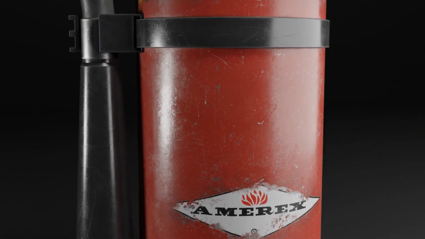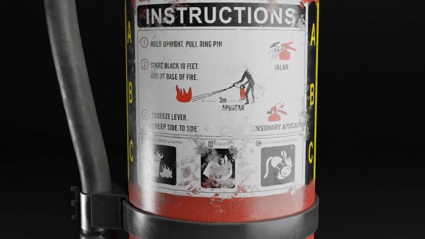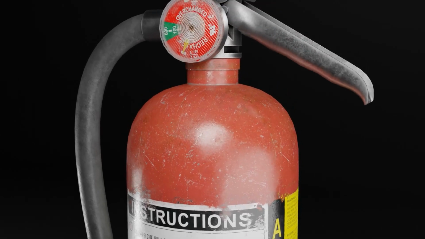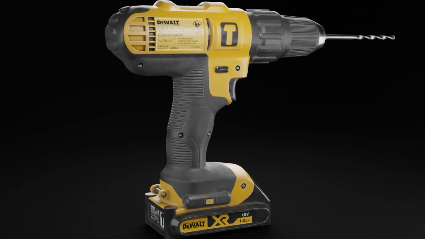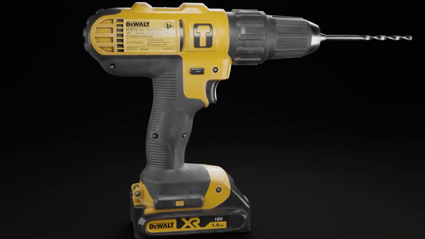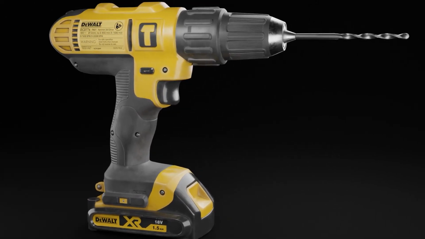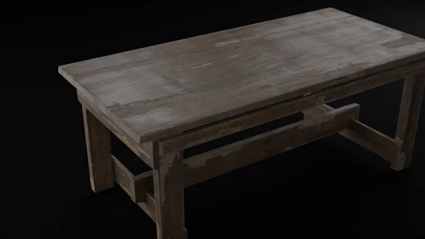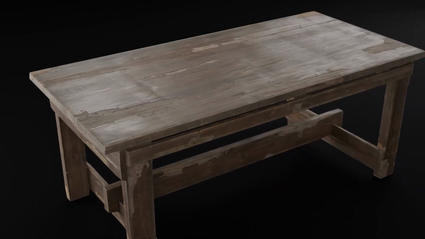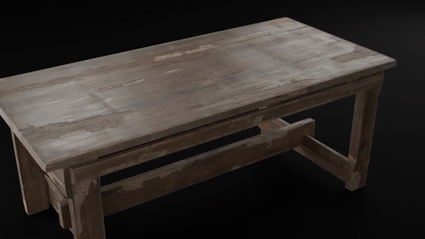Do you want to learn texturing in Substance Painter from scratch? Then I welcome you to this new course, Complete Guide to Substance Painter 2022, where we will be going through the complete process of learning Substance Painter from a beginner's perspective, and we will also be working on 3 complete projects. Hello everyone, my name is Aniket Rawat and I will be your instructor for this course.